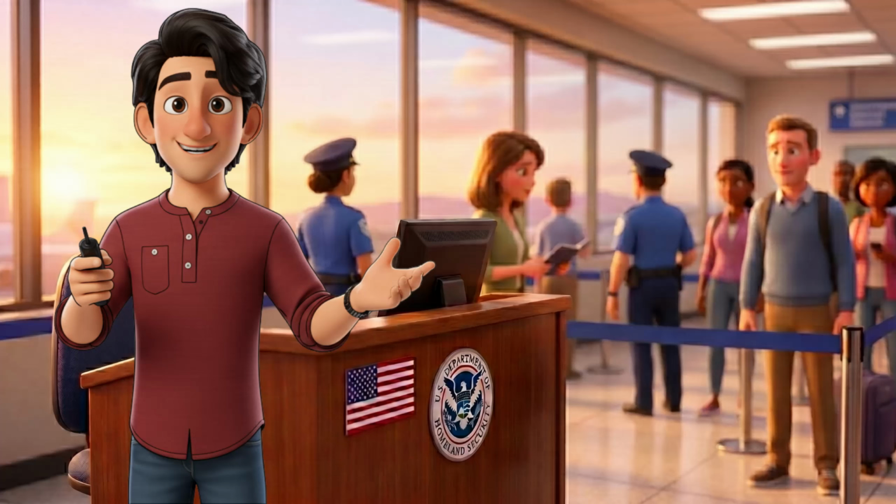Acabas de bajar del avión. Después de un largo vuelo, llegas al control migratorio. El oficial toma tu pasaporte y comienza a hacerte preguntas. ¿A qué vienes? ¿Cuánto tiempo te quedarás? ¿Empacaste tus maletas tú mismo? ¿Sabrías responder con confianza en inglés?